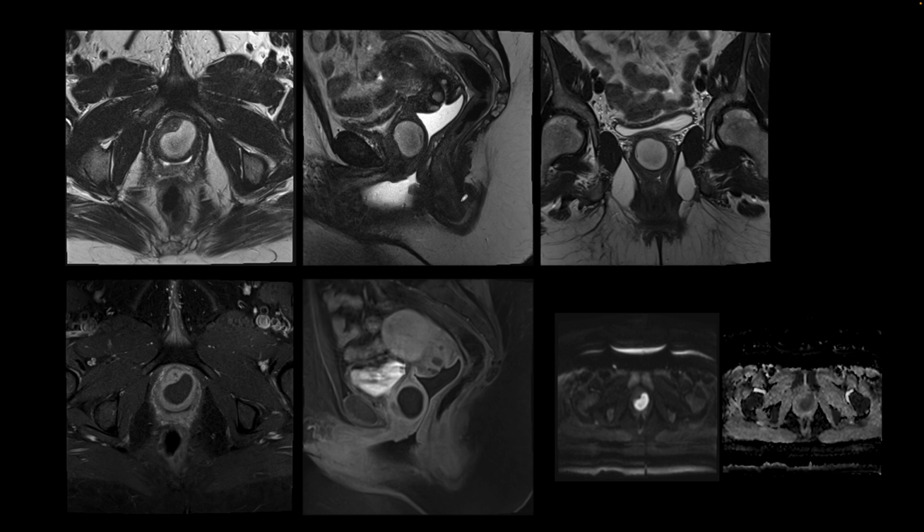This is our next patient. They presented with fever, chills, and pain in the pelvis. It's a female patient. We performed an MRI of the pelvis with and without IV contrast, with the suspicion of finding a urethral diverticulum. And so on the top, we have T2 weighted images, and these are in all three projections. We got axial, we got sagittal, and we have coronal images.